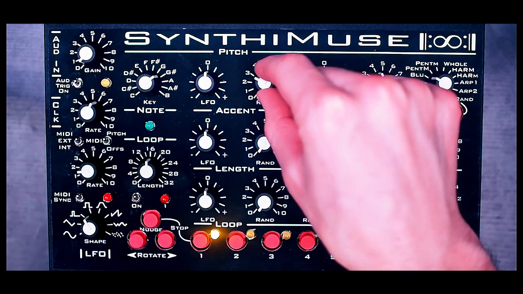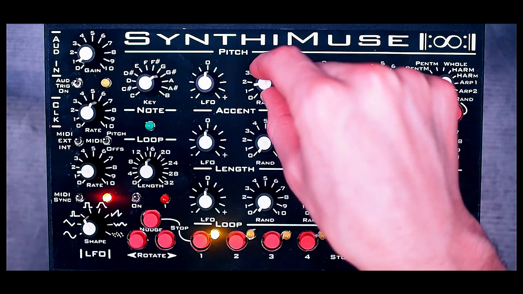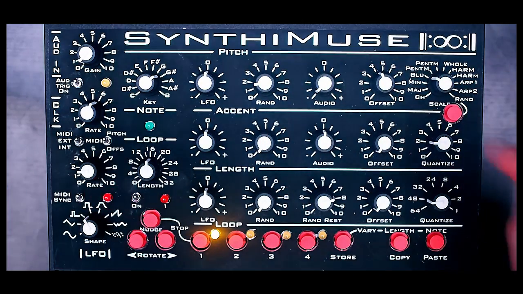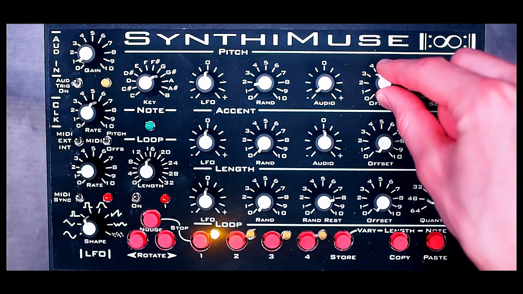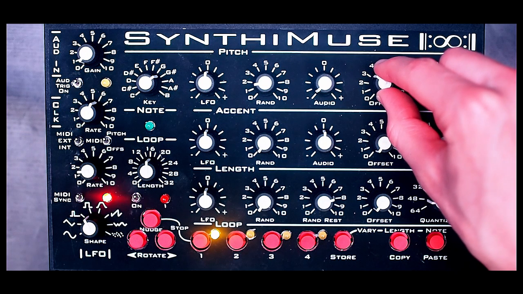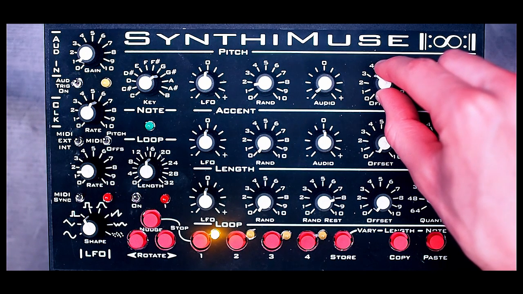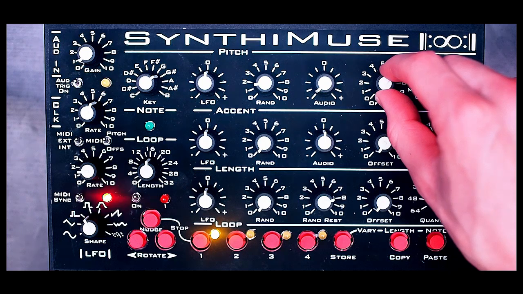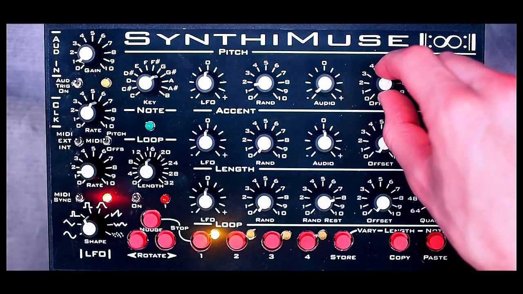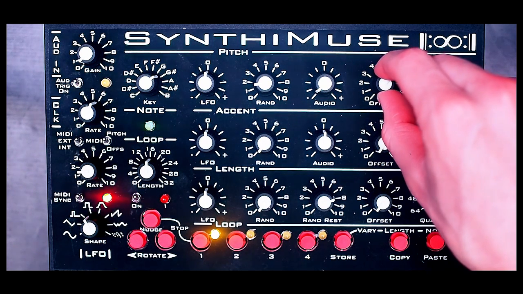I like to use the SynthiMuse for melody lines, so let's constrain that randomization. We have an offset here, which is essentially allowing us to pick our octave. Here we can stay in the lower registers, or move right up to the highest octaves of this electric piano VST that I'm using. Let's stick mid-range.